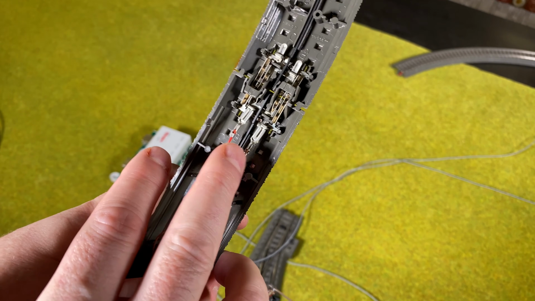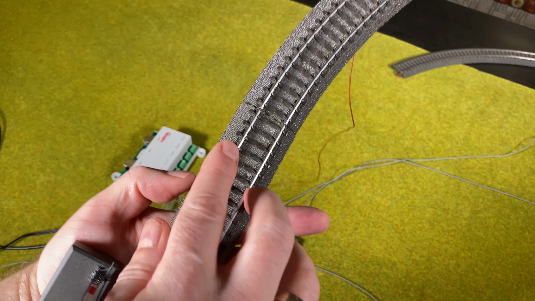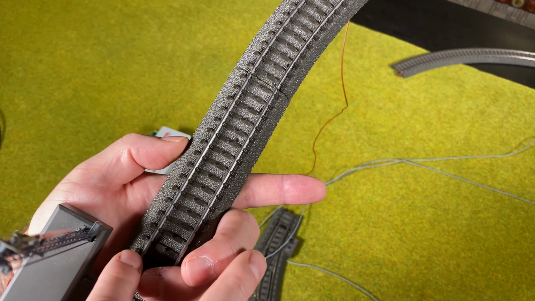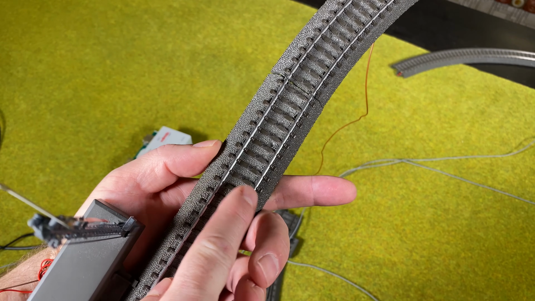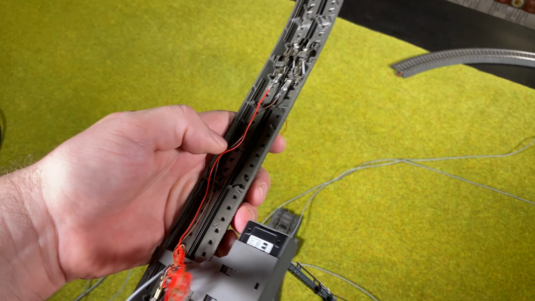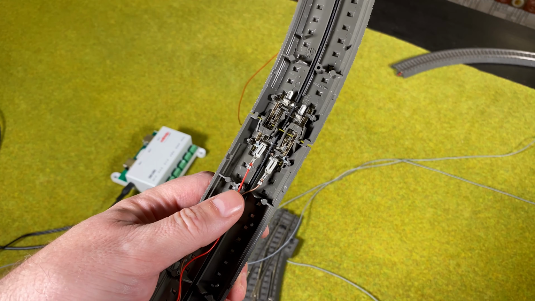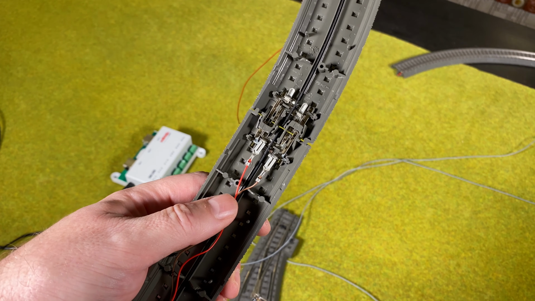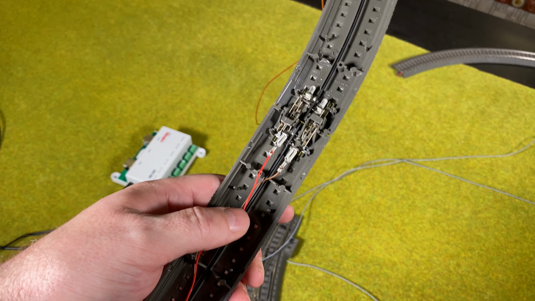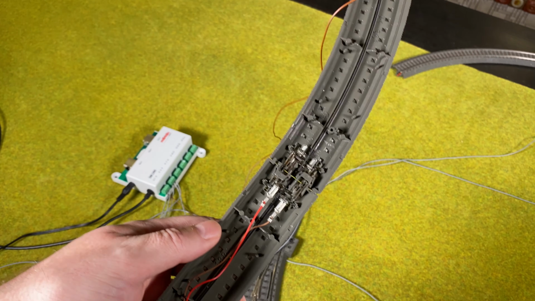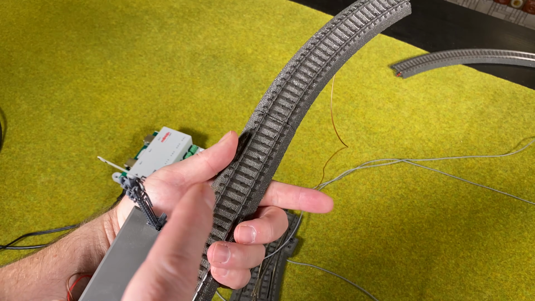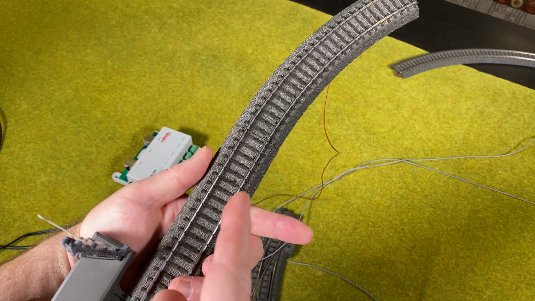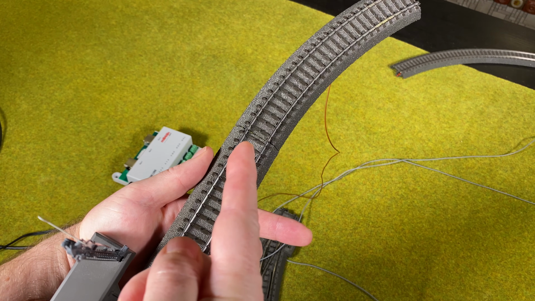Again, I have to make sure the brown here is on the outer track, or the one closest to me on the circle, which is the powered rail and not the detection rail. So I all the time have to completely think about how do I power what and make sure what it is.